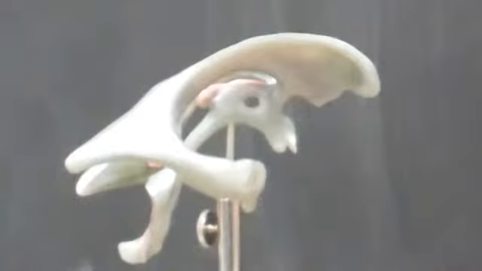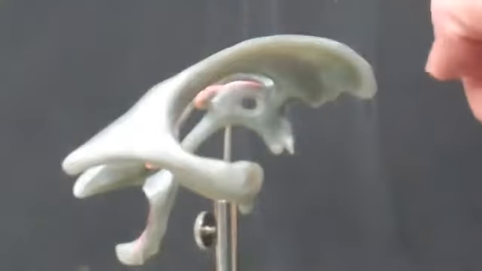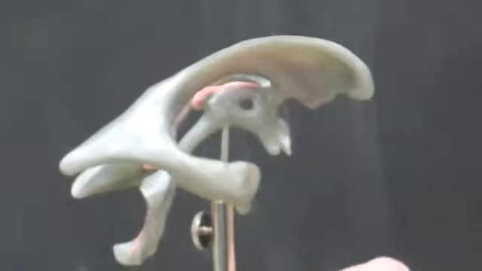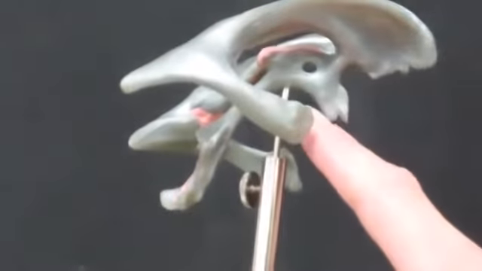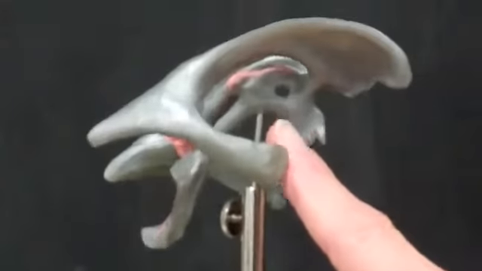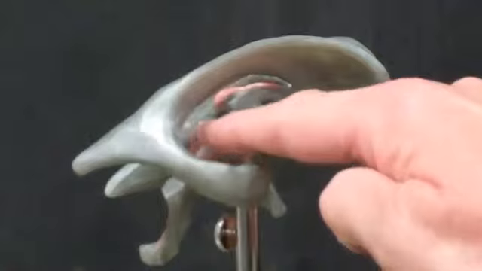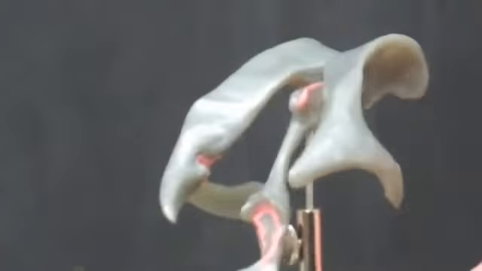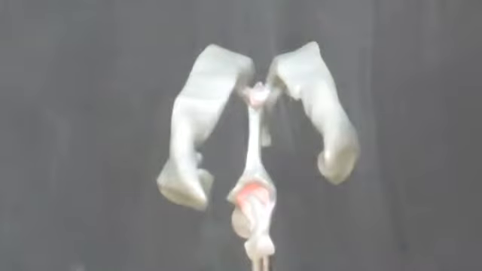Cerebrospinal fluid that's produced in the lateral ventricles flows into the third ventricle. From the third ventricle, it flows through the cerebral aqueduct into the fourth ventricle. From the fourth ventricle, it makes its way through the medulla and then into the central canal of the cord.